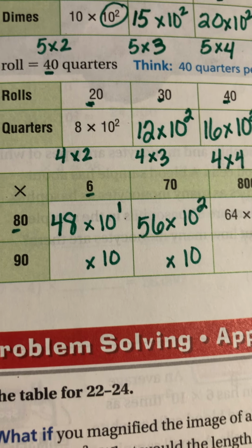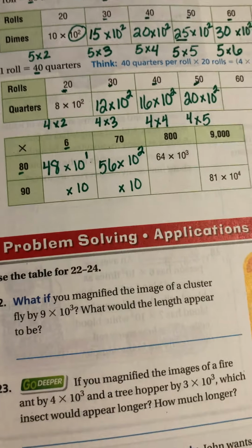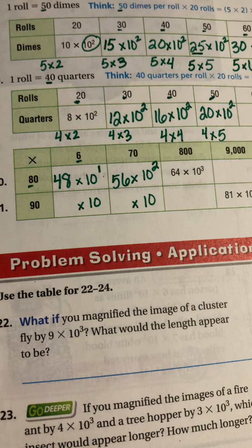Okay? So there are your examples to page 31, and don't worry, we're going to go over these on our Zoom as well.